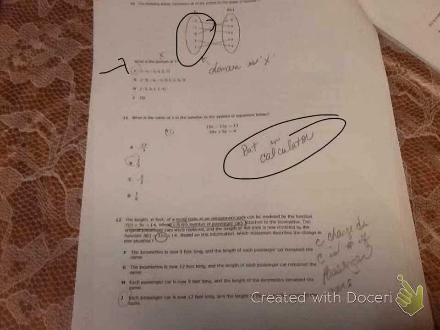Number 12. C is the change, okay? So if you see my notes here, C is the number of passengers in the car. Gathering from my notes, I'm not going to go through it in detail. I'm making this very short. See if you can see why the answer is J.